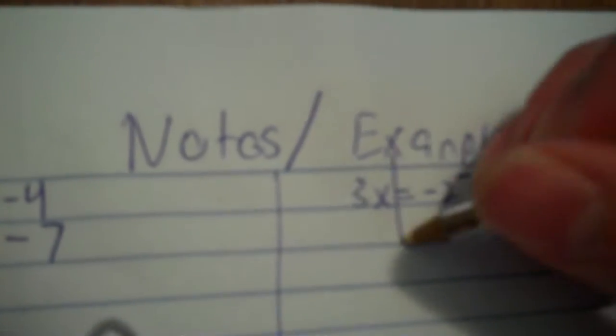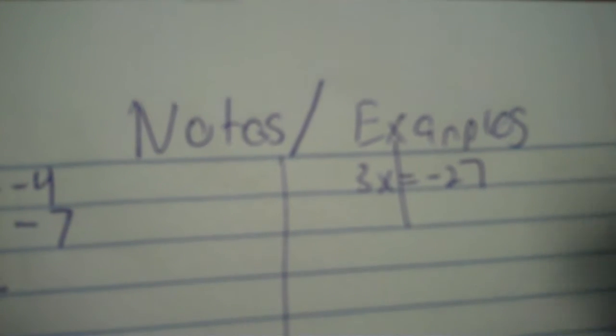Okay, my next problem, 3x equals -27, finding what x equals. Now between the 3 and the x, we don't have an operation sign, so that means it's multiplication. The opposite of multiplication is to divide. So I underline that side and put 3 underneath. Now the x is by itself. Now I underline the other side and also put 3 under there. So x is equal to -27 divided by 3, and -27 divided by 3 is -9. Okay, -9 is the answer.